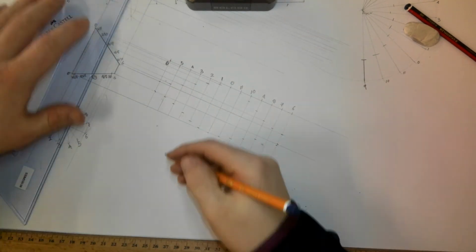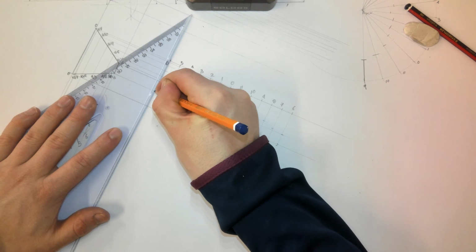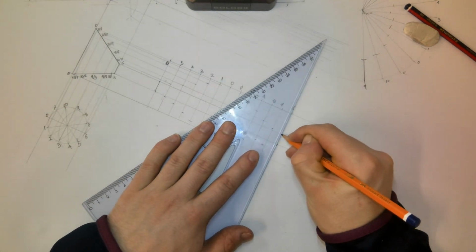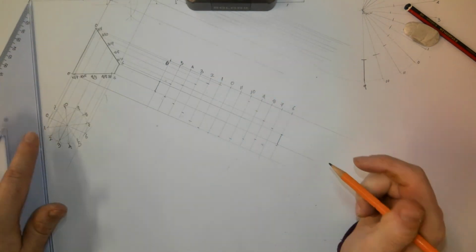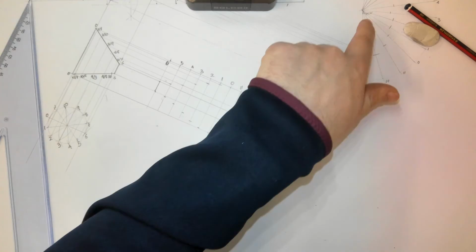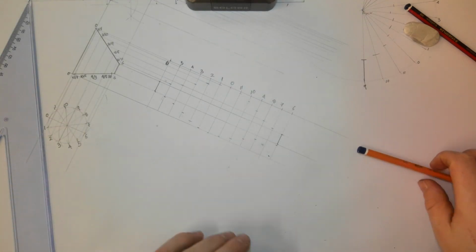Right, I'm going to mark these 2 points in, and now I'm going to untape my sheet and sketch all these in and sketch the development in, and then show you the final solution.